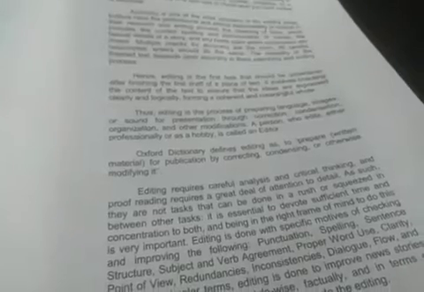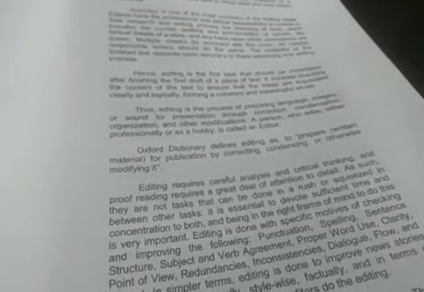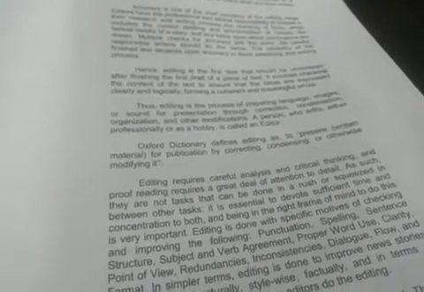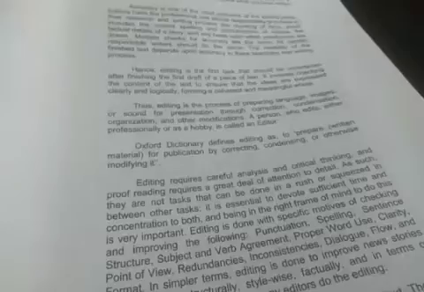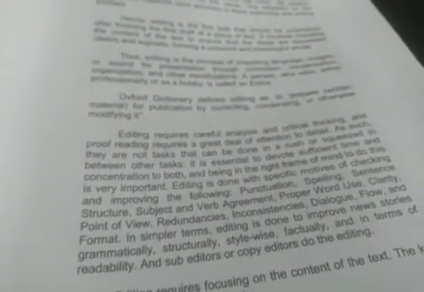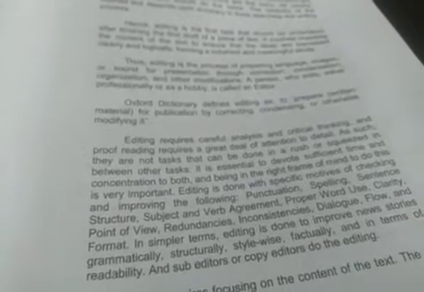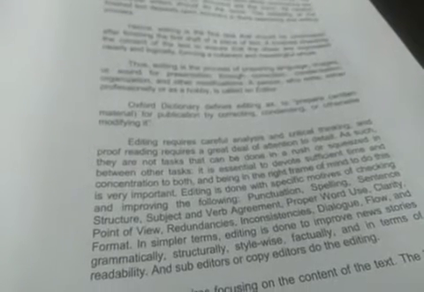Editing is done with the specific motive of checking and improving the following: punctuation, spelling, sentence structure, subject and verb agreement, proper word use, clarity, point of view, redundancies, inconsistencies, dialogue, flow, and format. In simpler terms, editing is done to improve news stories grammatically, structurally, style-wise, factually, and in terms of readability. Sub-editors or copy-editors do the editing.